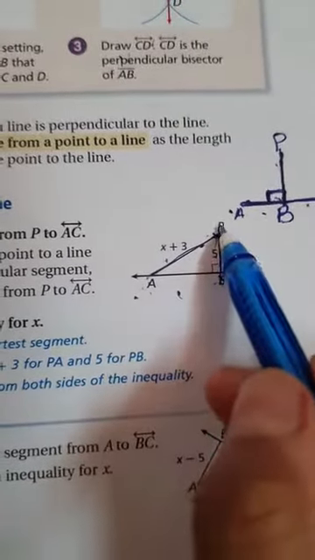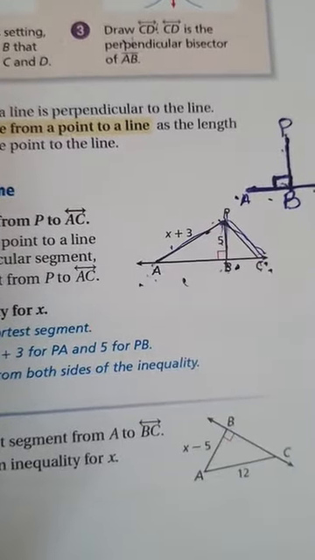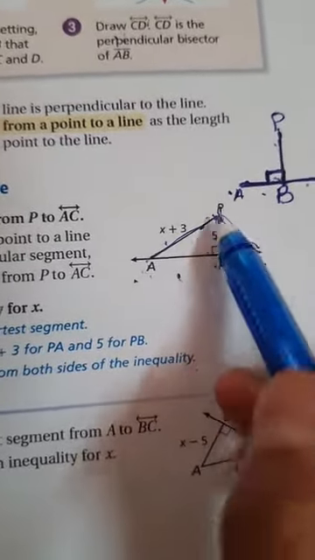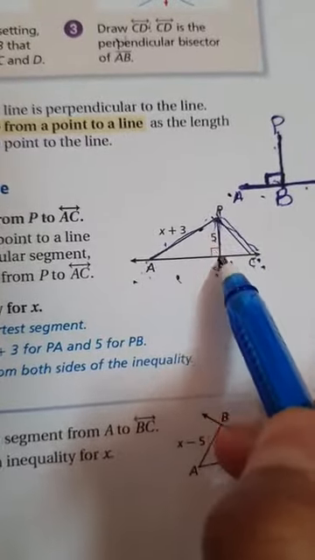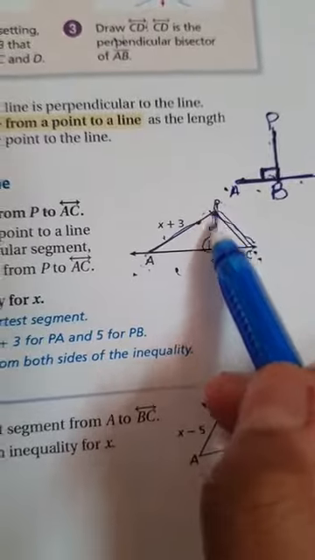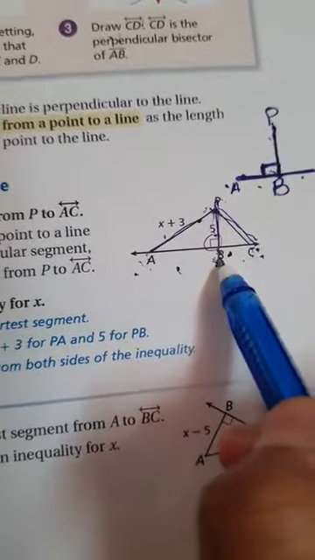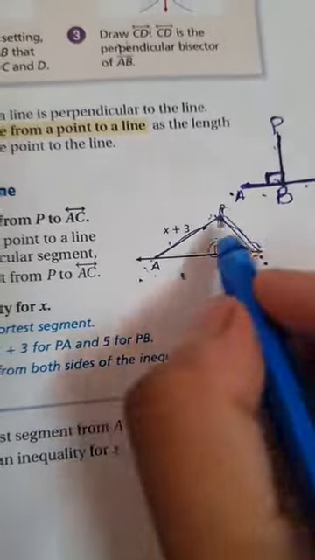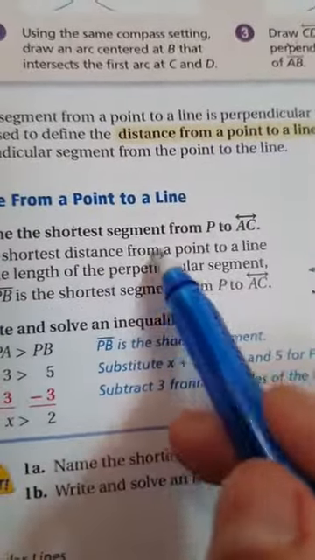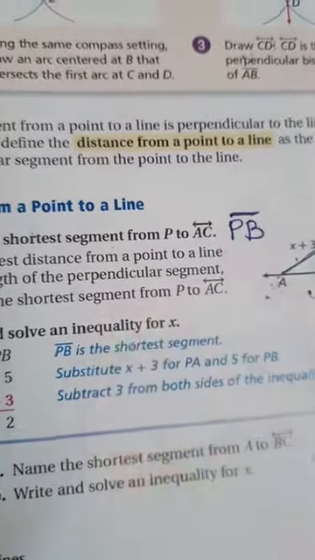From P, which line is creating a perpendicular segment? P to B, because that's where they have given us the symbol. So the shortest segment from P to AC is PB. Wherever they ask you to name the shortest segment from P to AC, it is going to be segment PB.